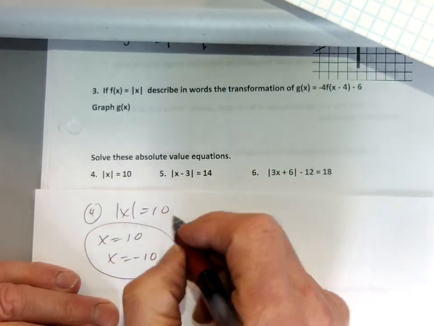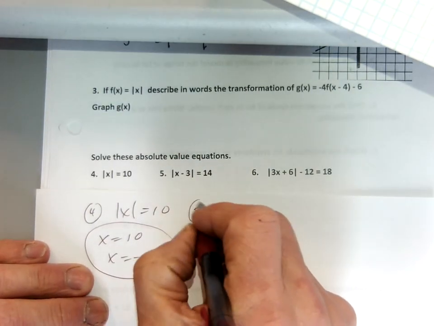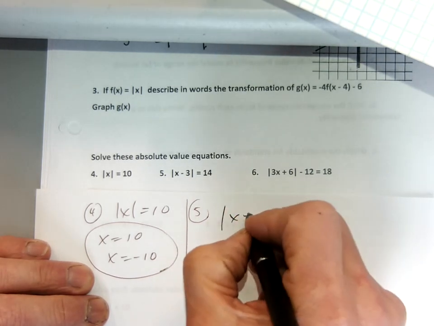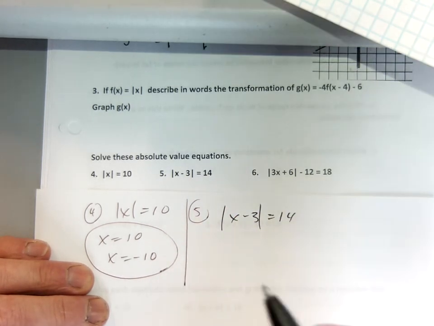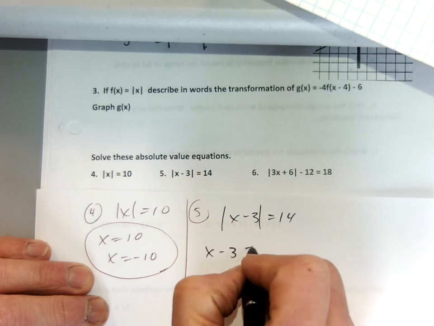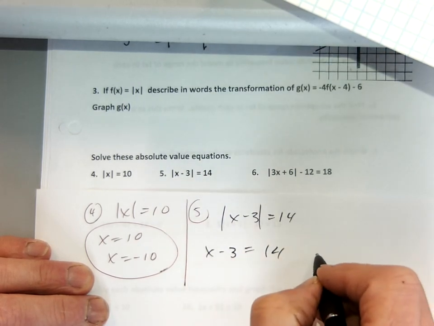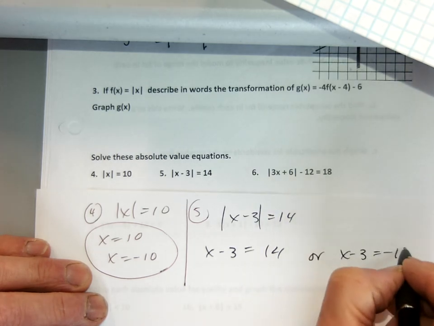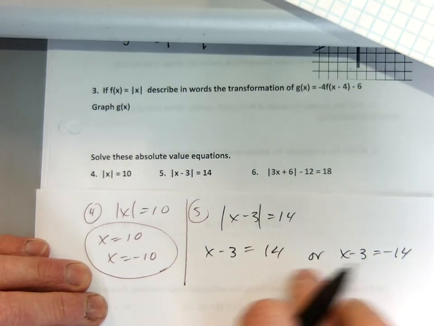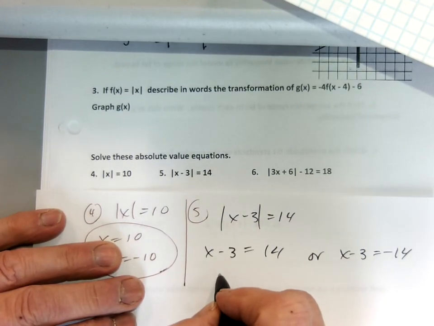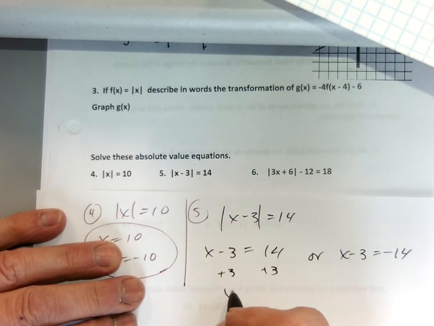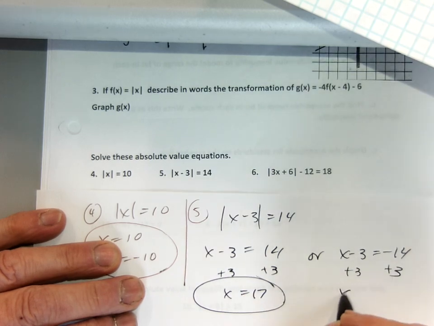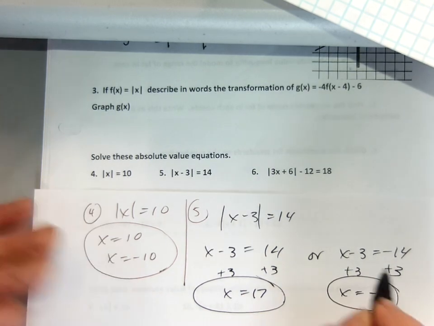Number 5, a little bit more work to do, but in 5 we need 2 equations. I'm going to set absolute value of x minus 3 equals 14 into 2 equations: x minus 3 equals 14, or x minus 3 equals negative 14. Remember, you need 2 equations. You need the positive and the negative. To solve, I'll add 3: x equals 17, one answer. I'll add 3 again: x equals negative 11. There are my 2 answers.